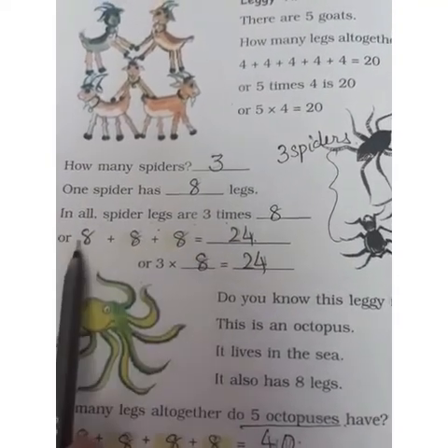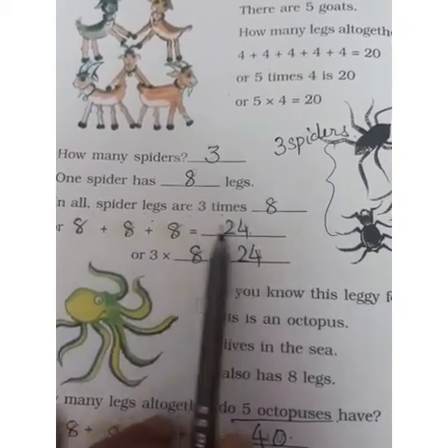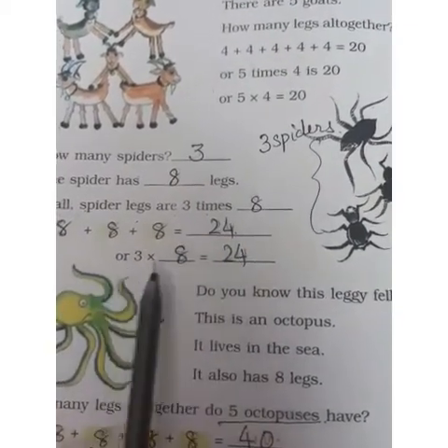We are showing here the repeated addition is equal to 24. 8 plus 8 is 16, 16 plus 8 is equal to 24, and 3 times 8 is equal to 24.